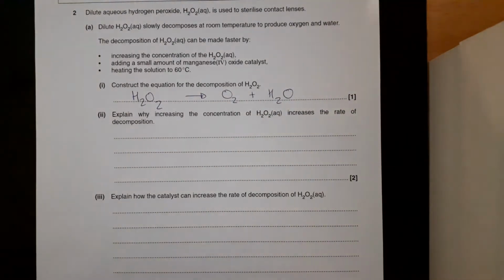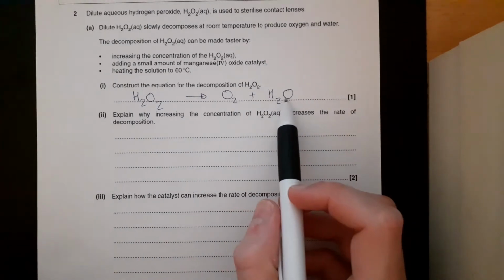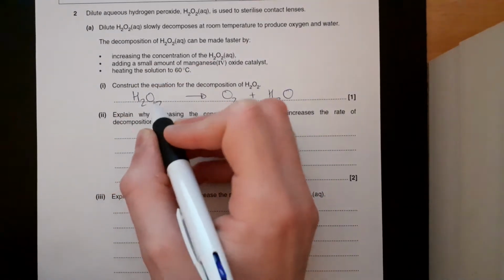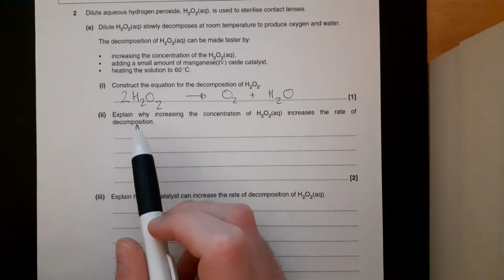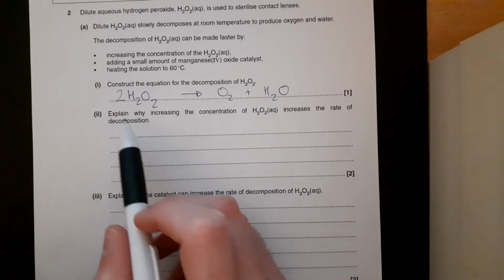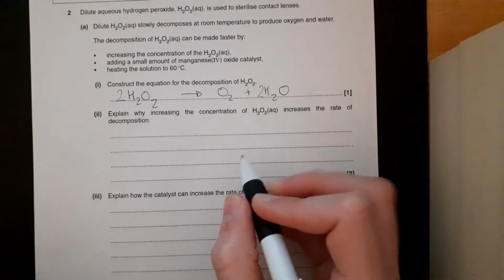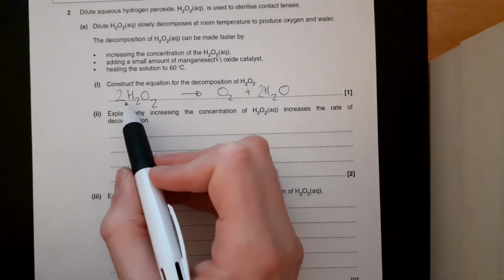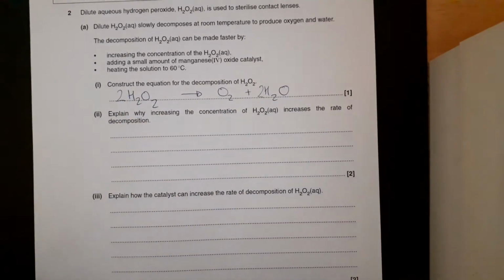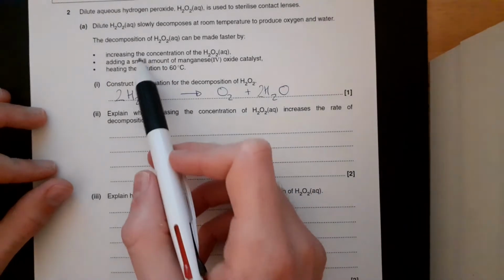Then it's just a case of balancing it. I've got 2 hydrogens and 2 hydrogens, so that's fine. But I've got 3 oxygens here, and I've only got 2 there. So we need more oxygens on this side. Let's put a 2 here to start with. That then gives me 4 oxygens, but it's also messed up the hydrogens. If I put a 2 in front of the H2O2, I've got 4 hydrogens, so I'm going to need to put 2 here. So I've got 4 hydrogens here as well now. That's good. And I've got 4 oxygens overall, 2 there and 2 there, so that is balanced. Okay. And then it's going to get us to talk about these things here.